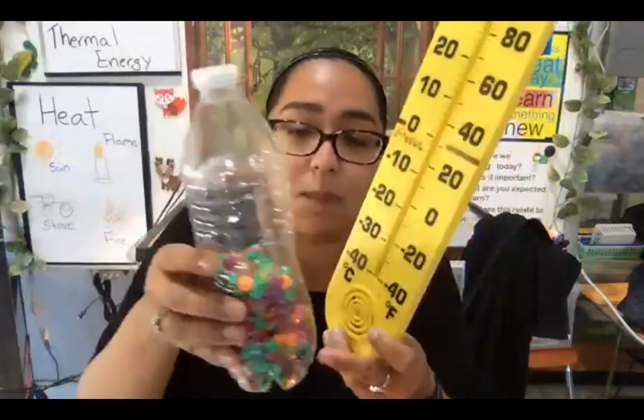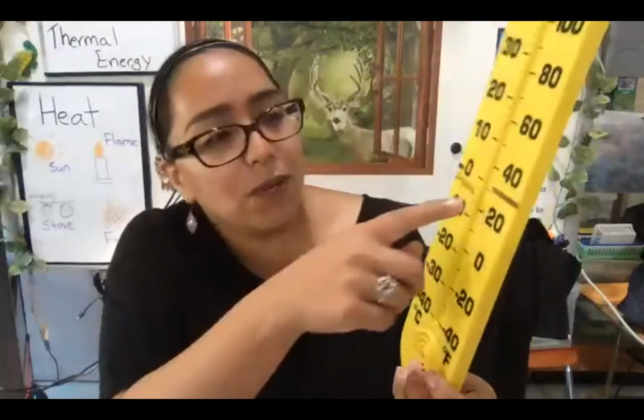So that's kind of warm. When it gets cooler outside, when we lose heat energy, the liquid inside the thermometer will actually go down. And that is because the particles that make up the liquid, they're going to start to slow down. And particles that are slower are usually going to be cooler. So when you see the liquid go down, that usually means it's going to be rather cool or cold outside.